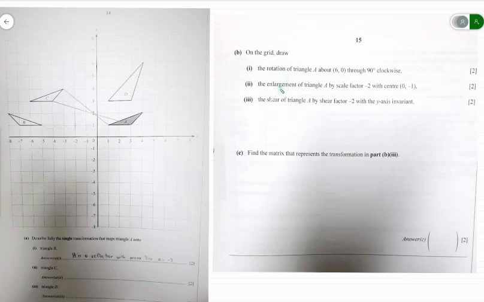Now let's do this part, okay? Only the enlargement, center 0, 1, scale factor minus 2. Now, just now we have worked out this from here to here, so it will come here, okay? Just now we called this C, then C prime prime. Now we are going to work on this.